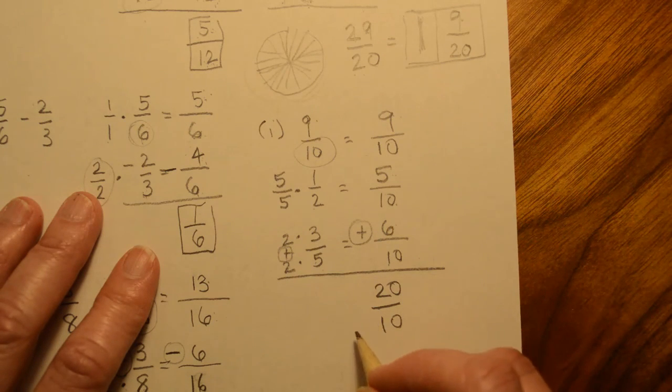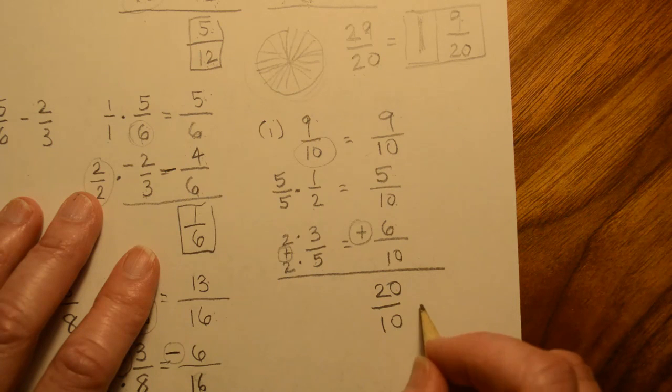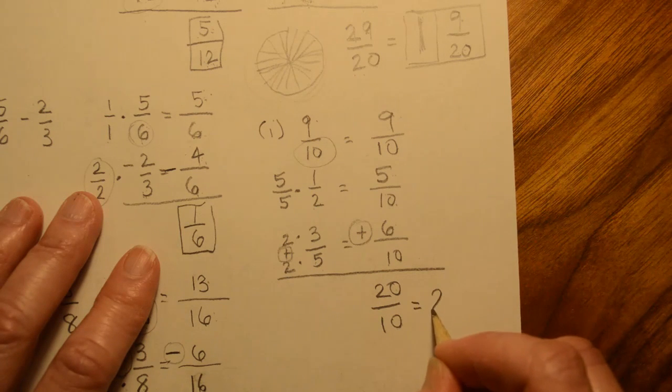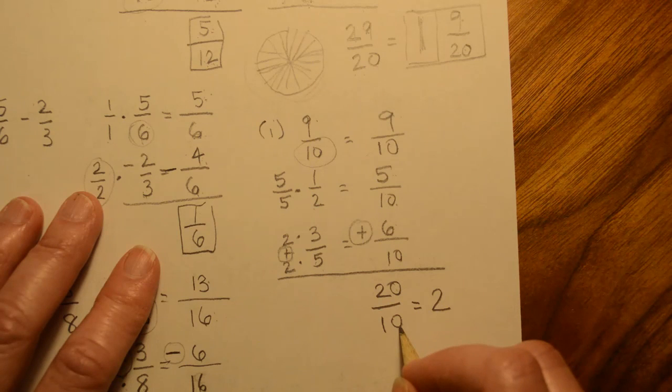And so what we're doing is we're taking out groups of 10. All right, so with 20, I can get at least one group of 10. I can actually get a second group of 10 because 10 and 10 is 20. So this reduces to 2. When I take out those two groups of 10, there are no pieces left. And so this just reduces to 2.